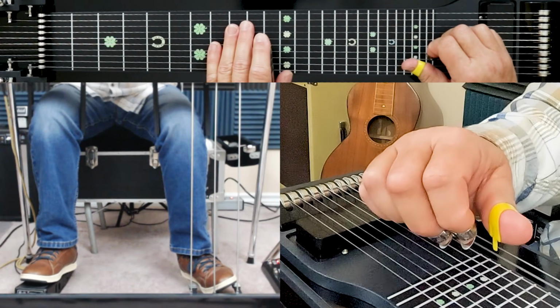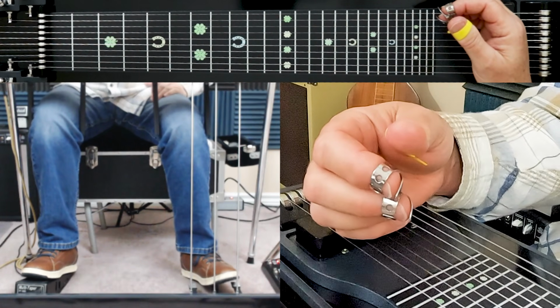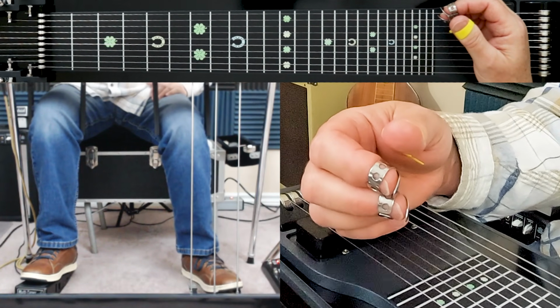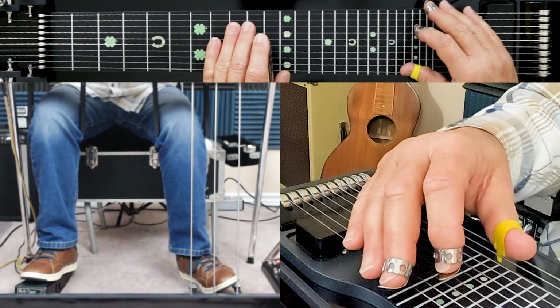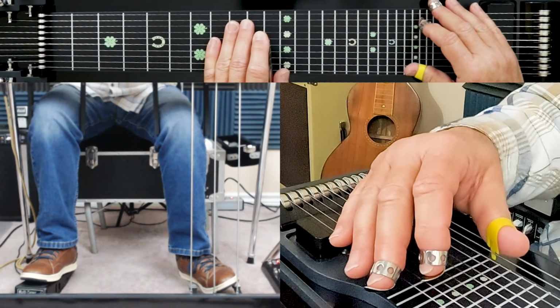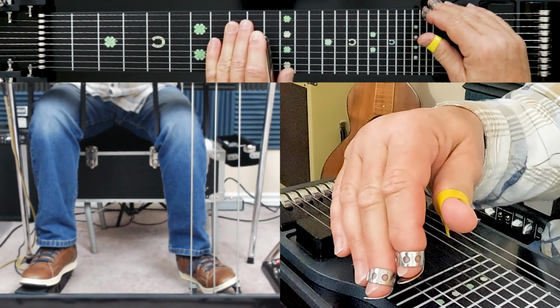Okay, that's C major. Okay, the next one, we can go to our 10th fret, press our B pedal down, which is the one that raises 6, and you can play 9, 7, 6. So there's a C chord right there, a C major.